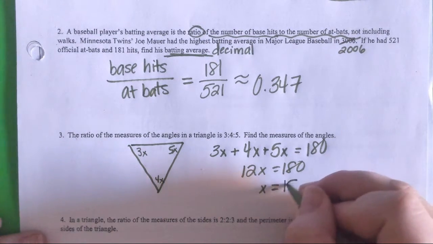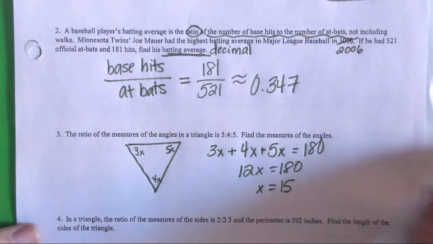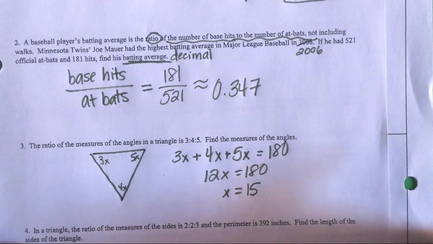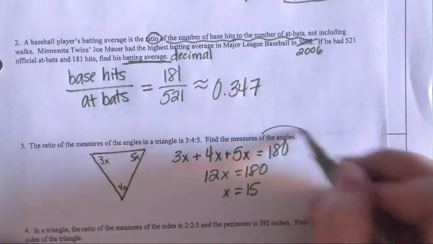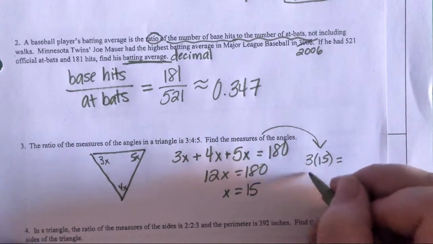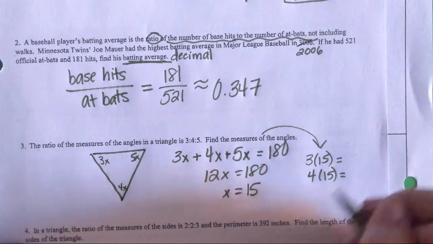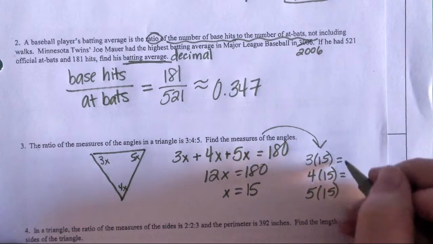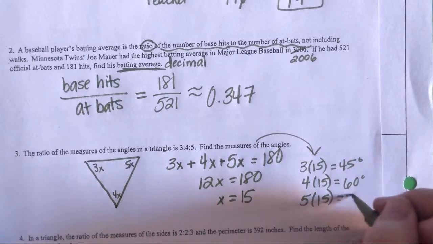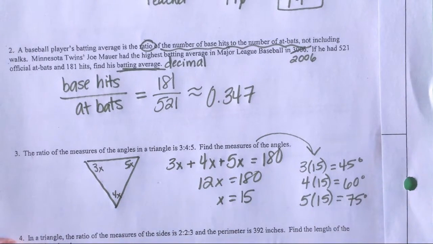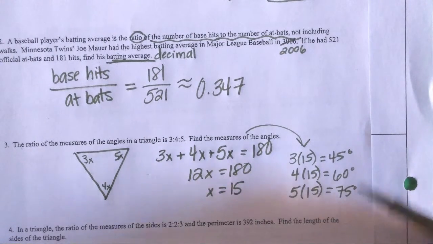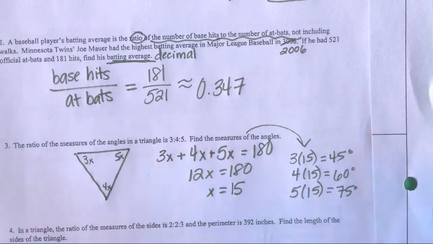15. Now, if I was mad at you about anything, it would be on the tests. What I told you not to do, some of us did it. You get the answer of x equals 15, but that's not the for real answer. They asked for the measures of the angles, so we need to plug it in for each of the angles. 3 times 15, 4 times 15, and 5 times 15. And if I was really trying to get the A in geometry, which a lot of us really truly are, I would add up those 3 numbers and make sure they made 180, because I always like to check myself.